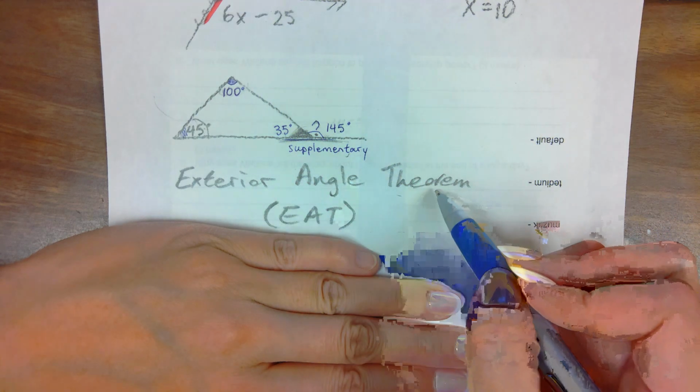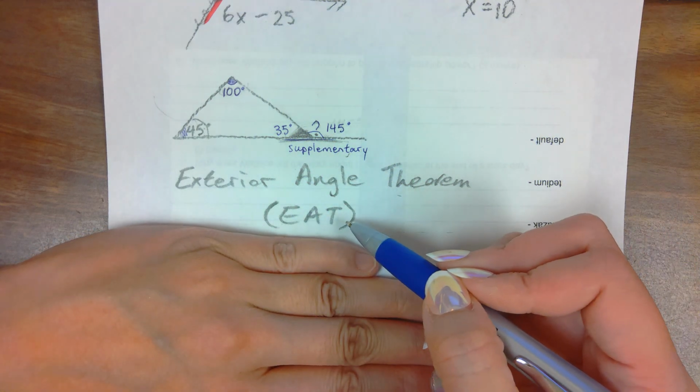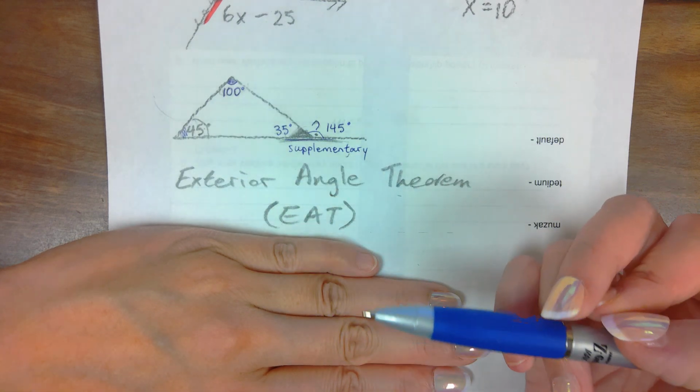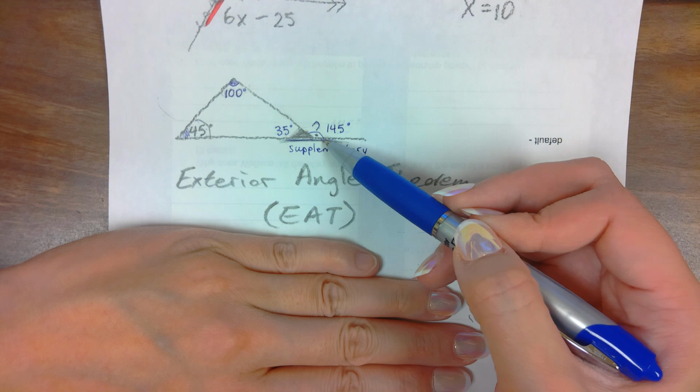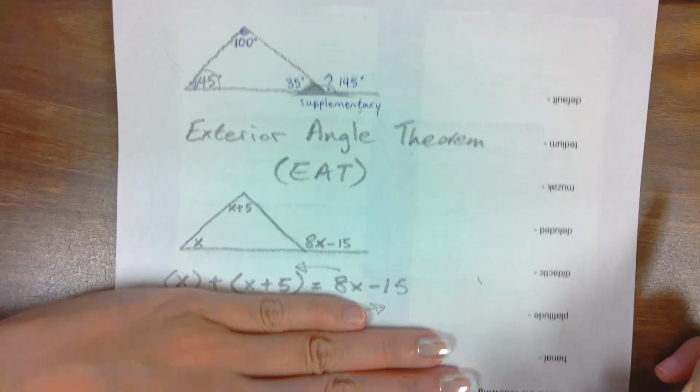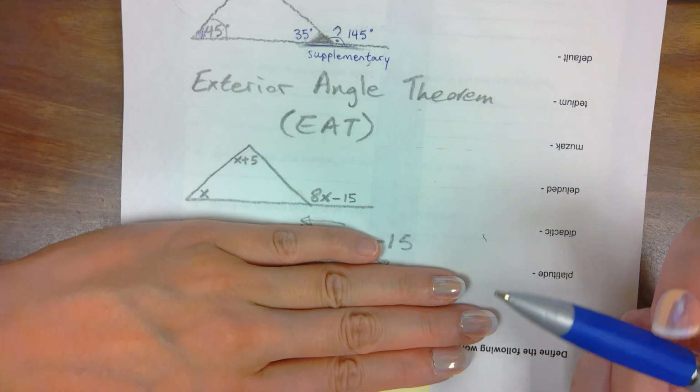Okay, and this is called the exterior angle theorem. In short, EAT. So the interior angles of a triangle add up to equal the exterior angle of your triangle. Okay, we can apply this to algebraic questions.